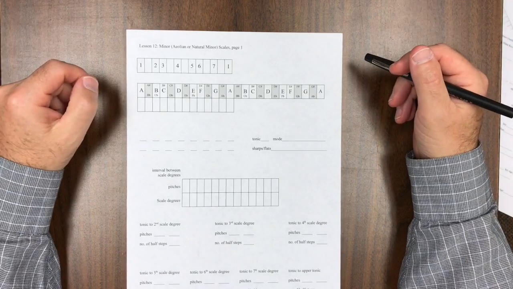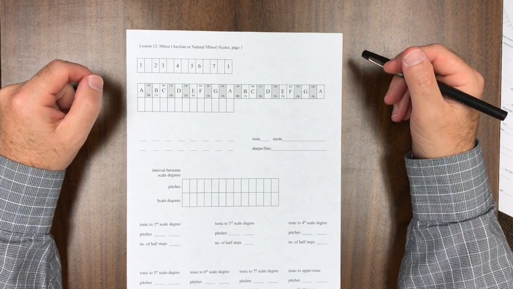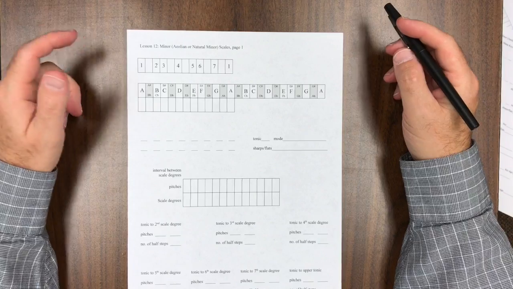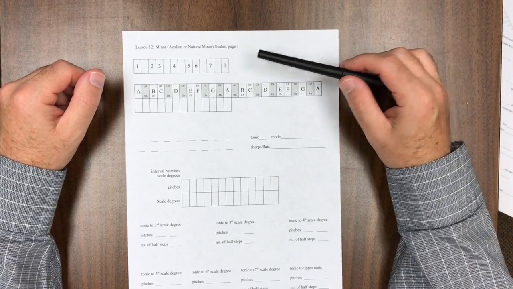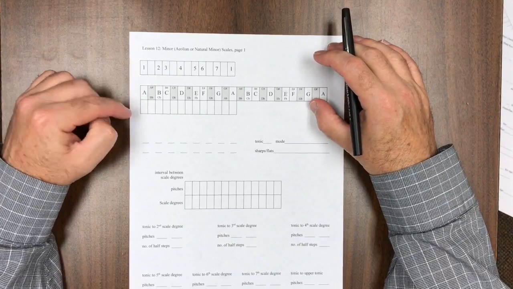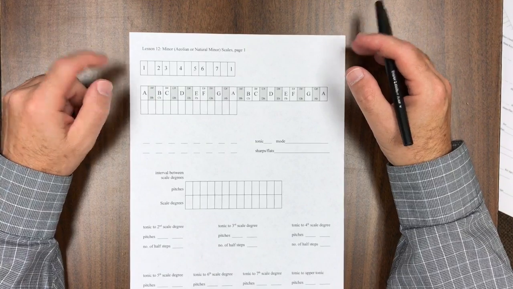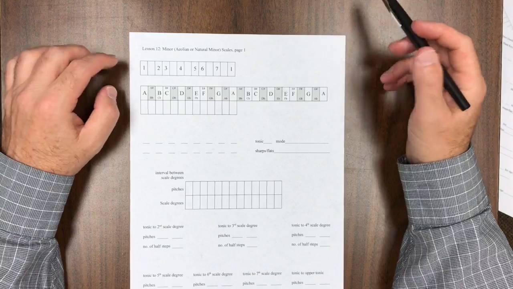So now we're going to figure out the natural minor or Aeolian mode using the worksheets. And I'm going to have you use the same shortcut that you did with the Mixolydian, but we'll start out by filling out one worksheet. As before, we'll do the one on A, and as I just demonstrated at the piano, this uses only white keys, so this is going to be pretty easy to do, I think.